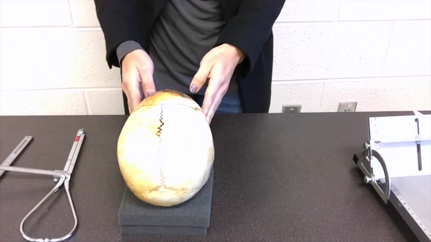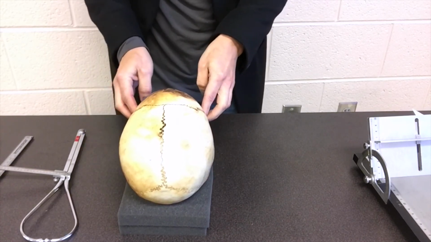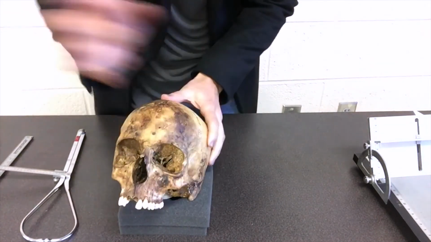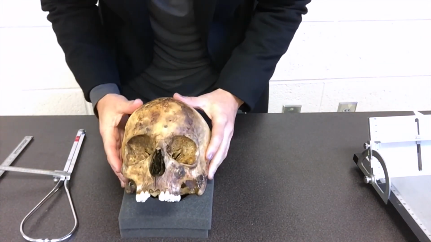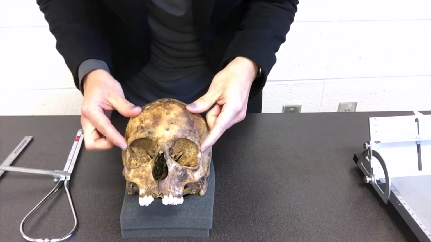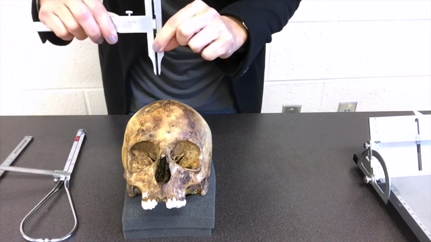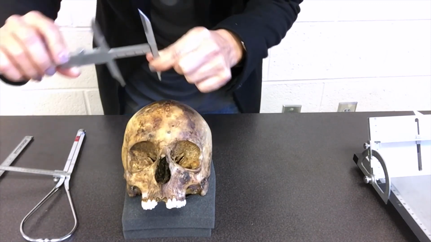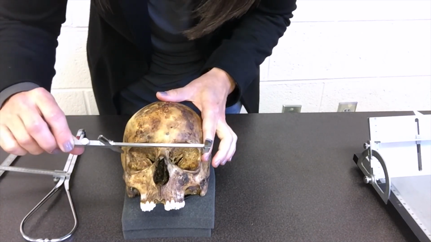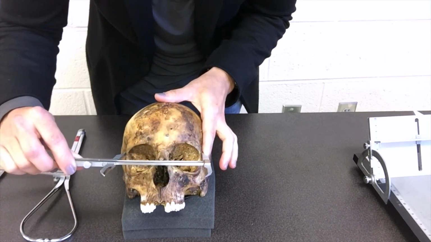Okay, so for upper facial breadth, again, the skull is going to be resting on the base and facing you when you're sitting in a chair. But for purposes of the video, I'm going to turn the skull in this direction. Upper facial breadth is taken from frontomalare temporale to frontomalare temporale. I like to use the blunt ends of the sliding caliper to take this measurement, and you're just going to go to the lateral or external edge of the frontomalar suture on the right and the left sides and obtain the measurement in that manner.